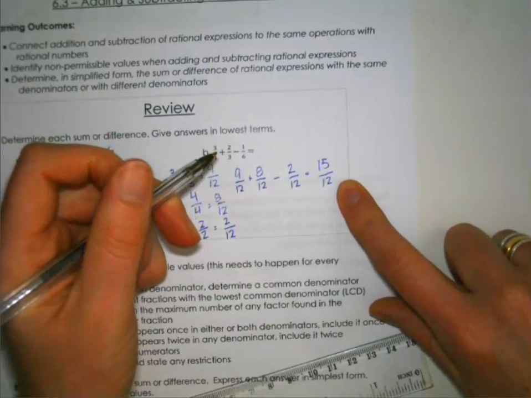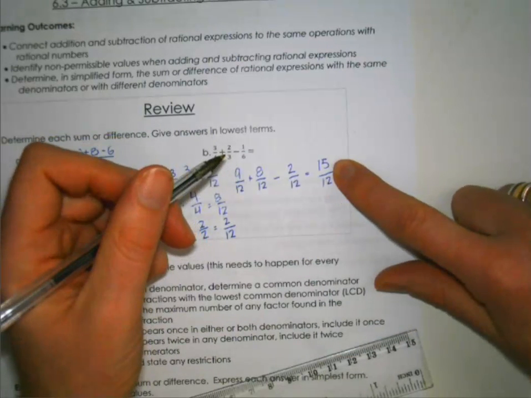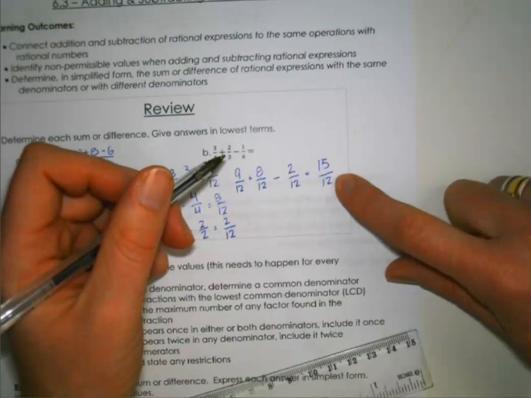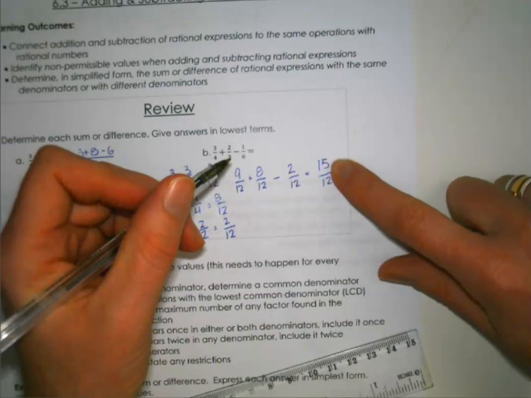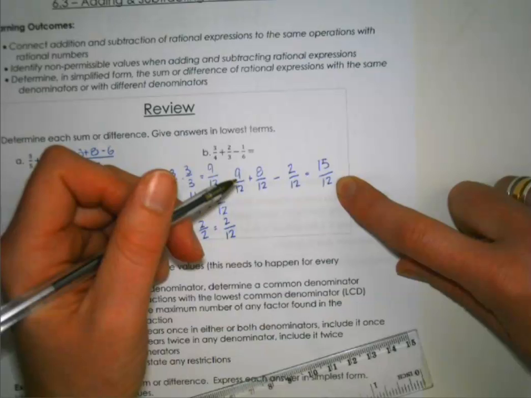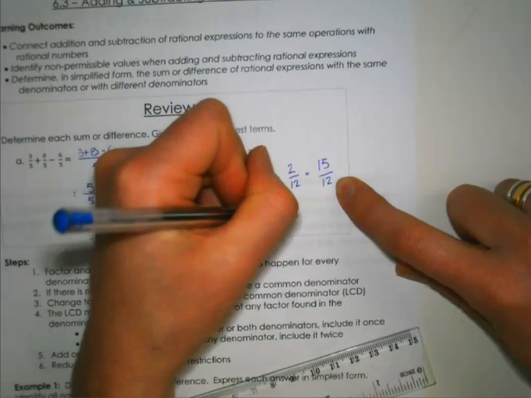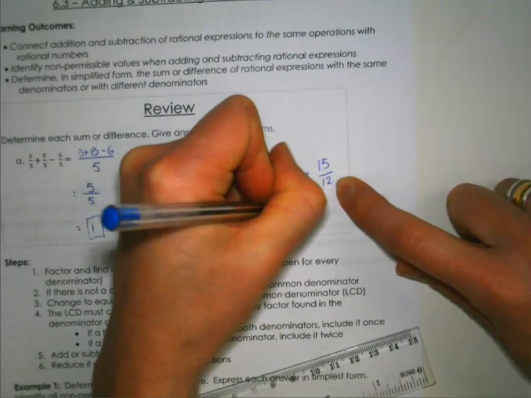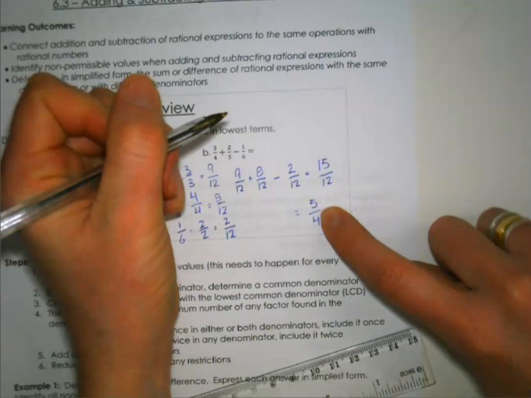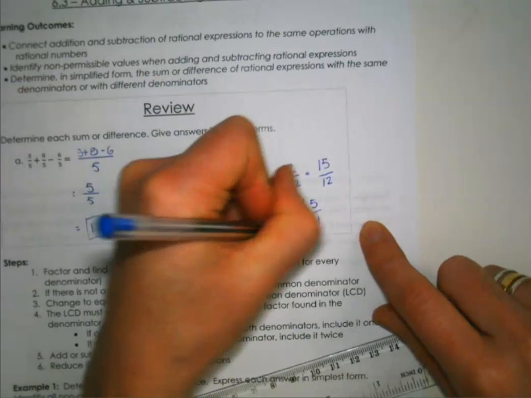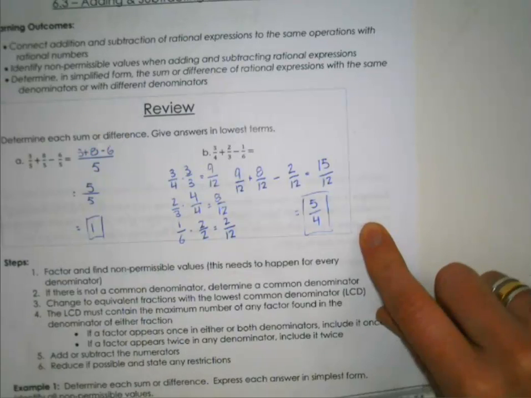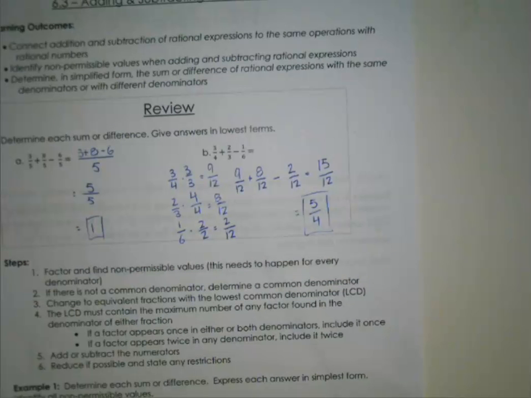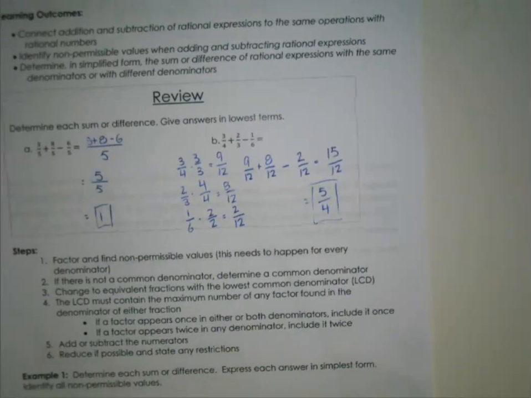Now we would just want to simplify to lowest terms. So what value can be divided into 15 and 12? 3 goes into 15 5 times, and into 12 4 times. So that'd be 5 over 4. Neither of those numbers can be reduced anymore, so we know we used our best way of simplifying. And so that's our final answer there.